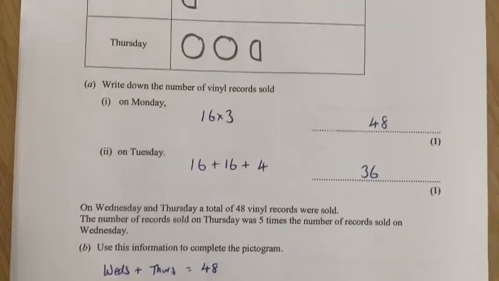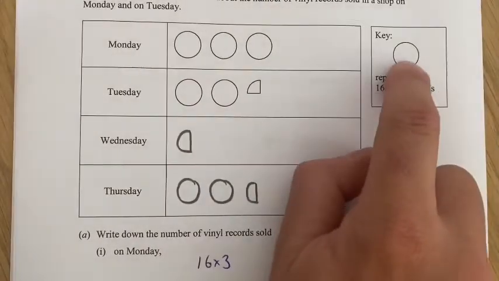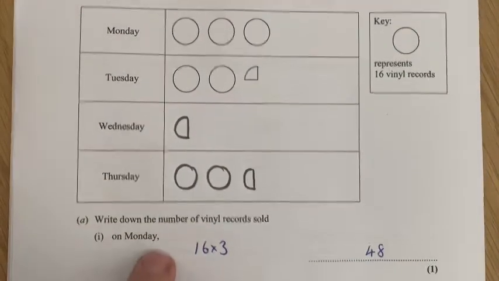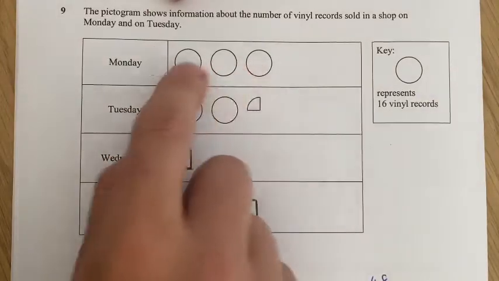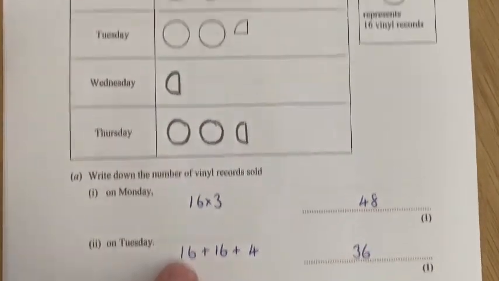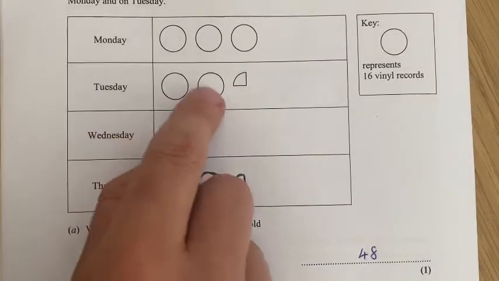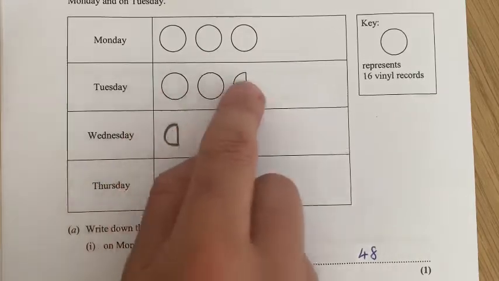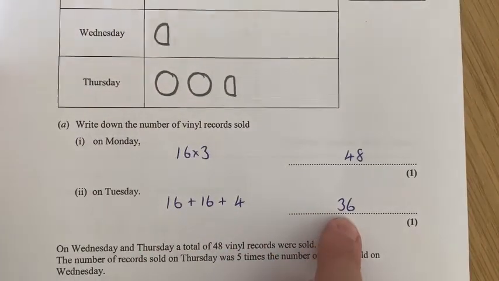Question 9, a pictogram. The key is really important. 1 circle represents 16 vinyl records, so on a Monday we've got 1, 2, 3, so 16 times 3 is 48. On a Tuesday we've got 16, 16, and a quarter of a circle, so that'll be worth 4. 16, 16 and 4 is 36.